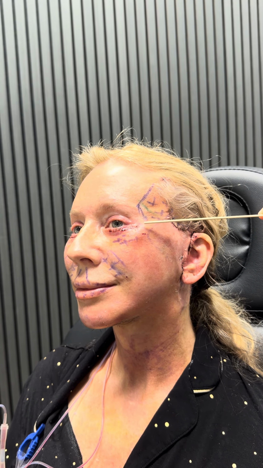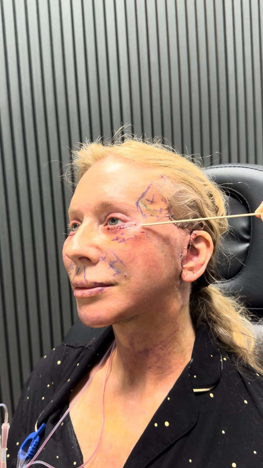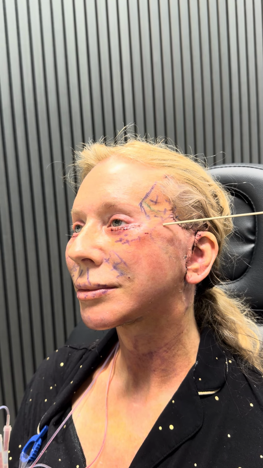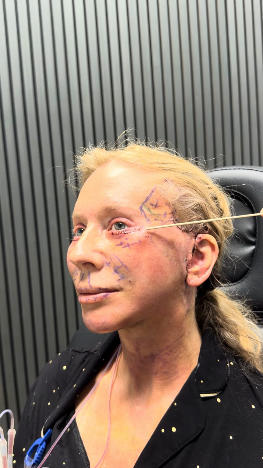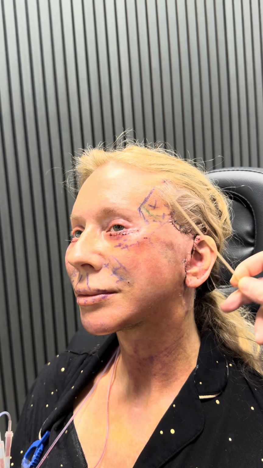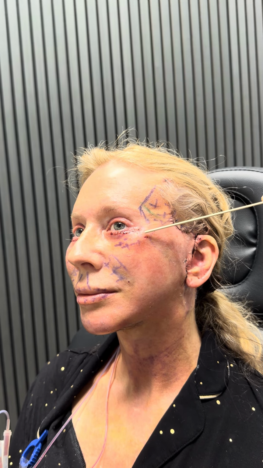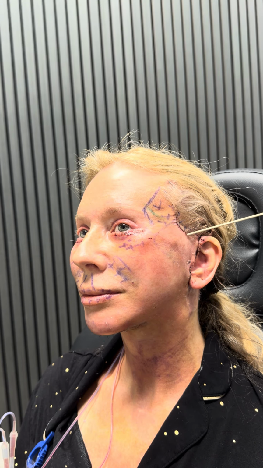A high SMAS facelift means entering the SMAS somewhere in this zone here, just at or above the zygomatic arch, or the cheekbone that we feel out here. So normally a deep plane facelift enters somewhere along that line, and then high SMAS enters along here.